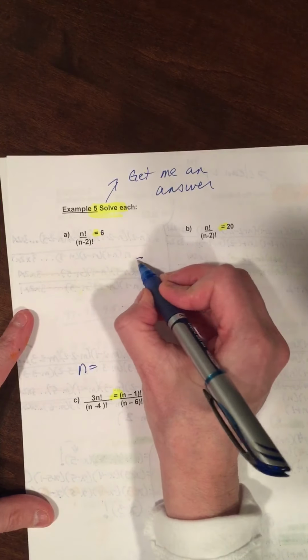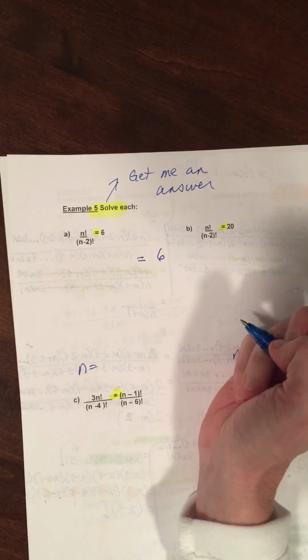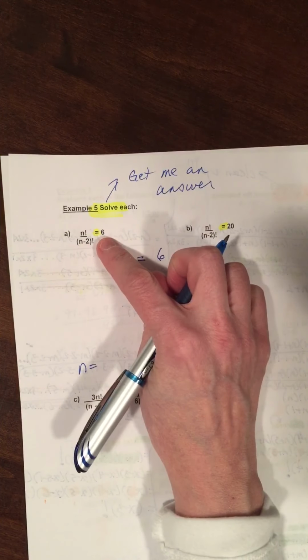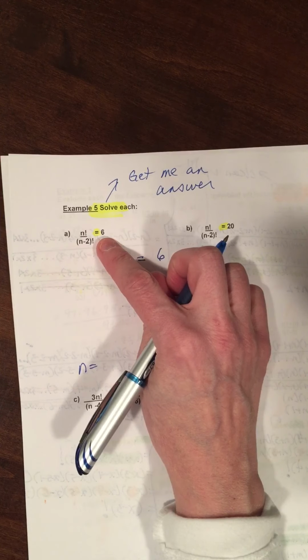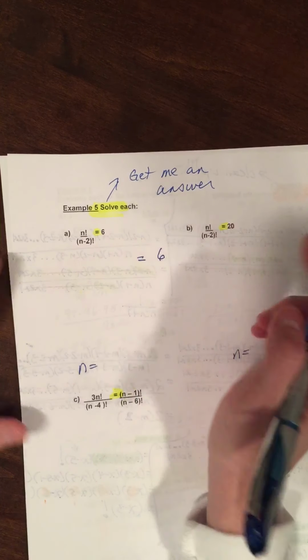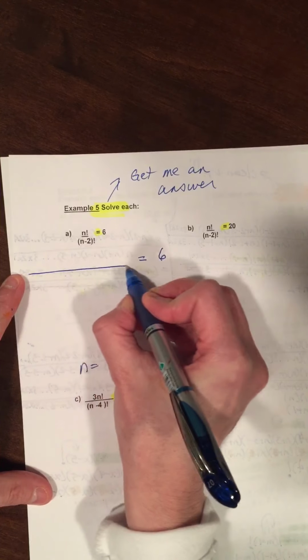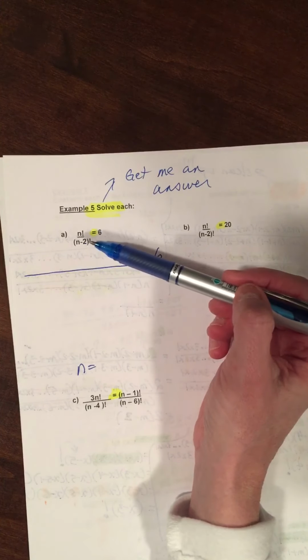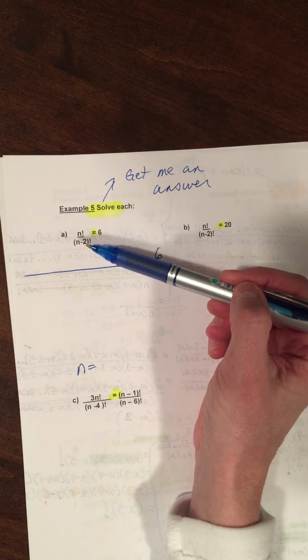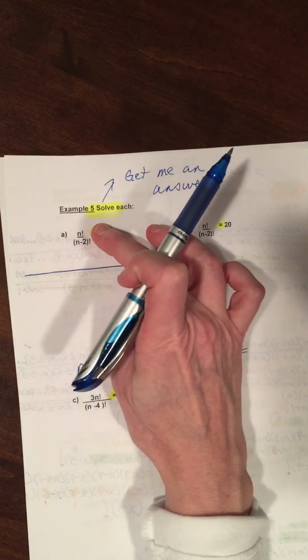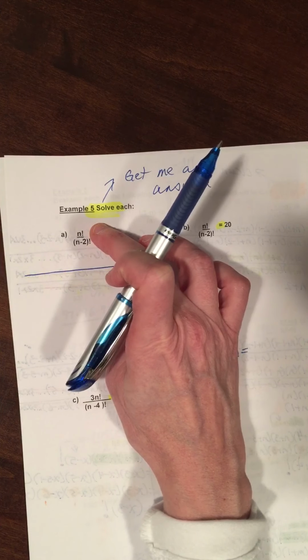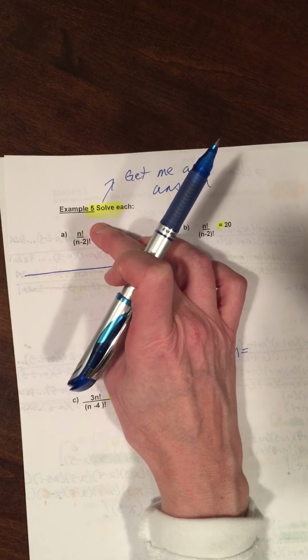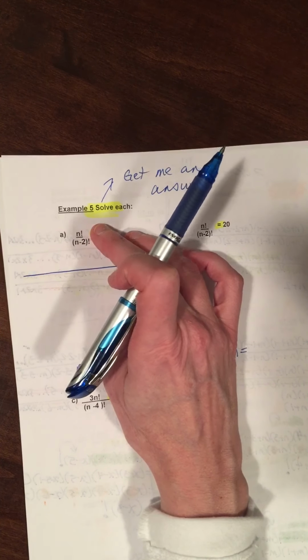First thing that I would do is write down the equals, and write down the 6 on the right-hand side, because there's really nothing for me to play around with or clean up on the right-hand side. Now I'm going to move to the left-hand side, and do the same thing that I did in example 4 with simplifying a factorial that is a fraction. There's going to be some canceling, some matchy-matchy, so hopefully things will go well.